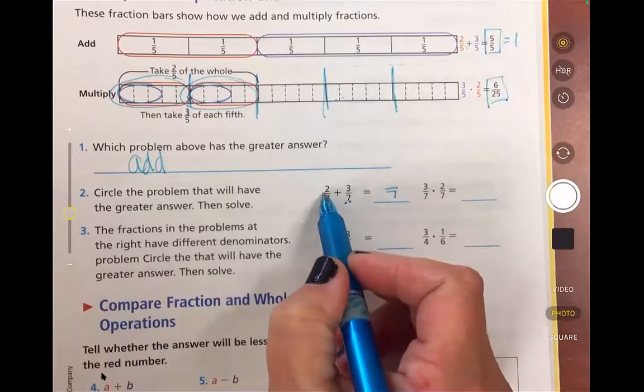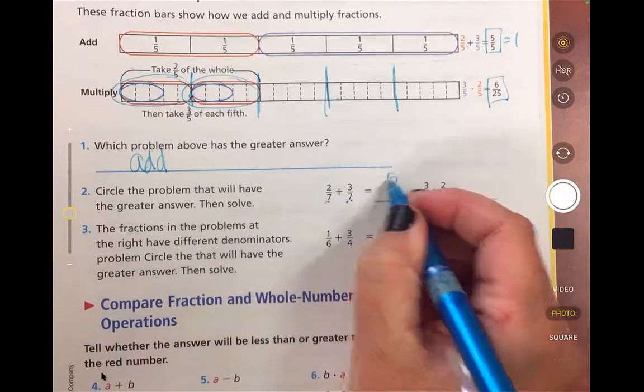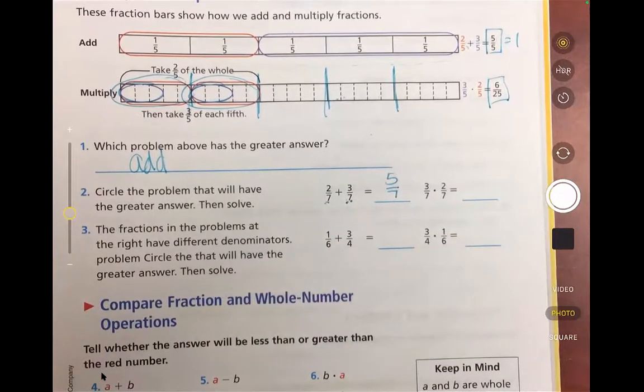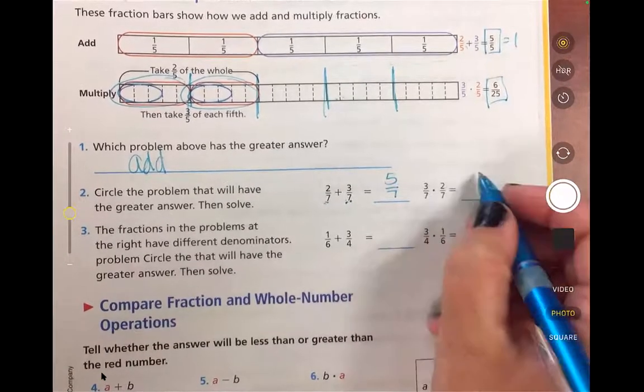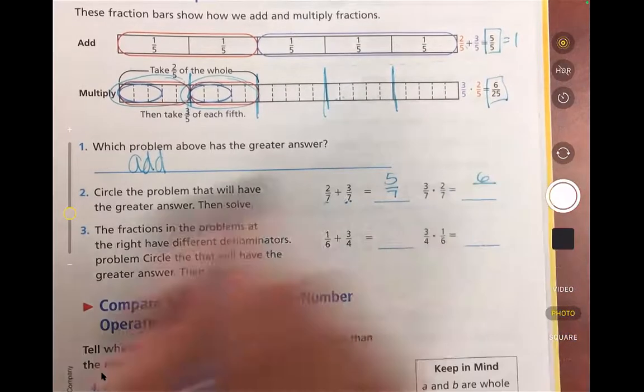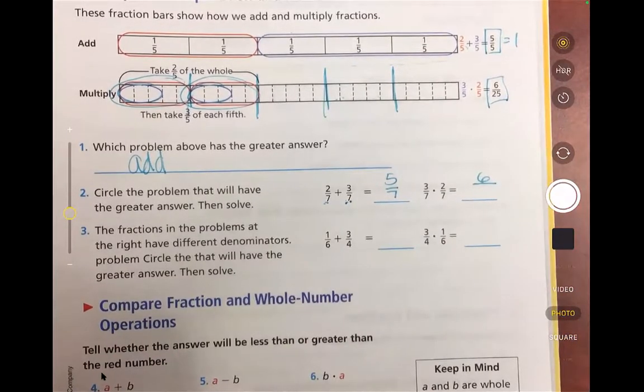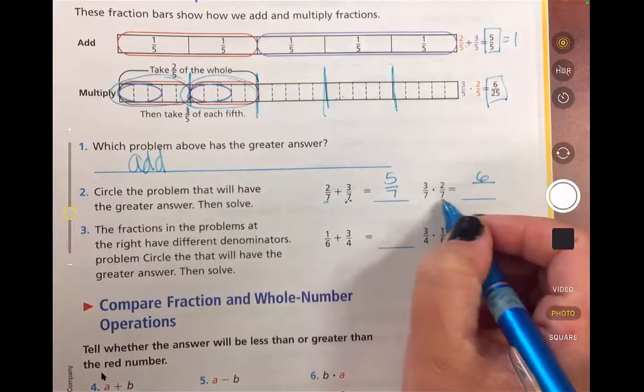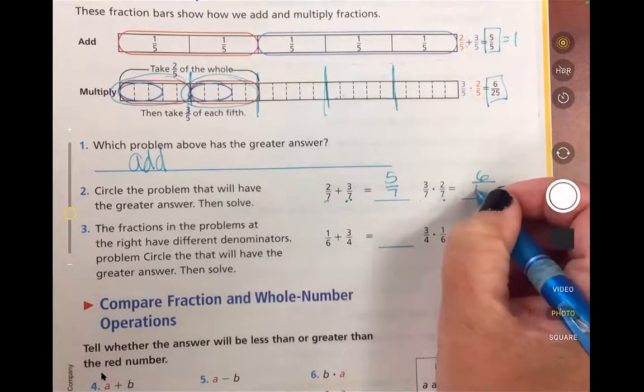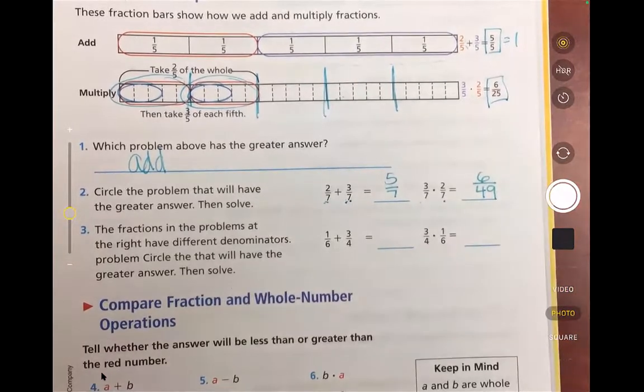And then we add our numerators. 2 plus 3 is 5. But with multiplying, we multiply our numerators. 3 times 2 is 6. And I think this is where some of you maybe thought, oh, my denominator is 7. It's not. Remember, you have to multiply your denominators also. So 7 times 7 is 49.